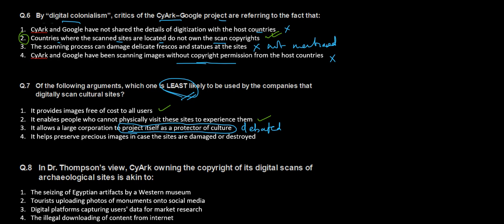And the last option is it helps preserve precious images in case the sites are damaged or destroyed, which is true, and that is the main intent with which Google is working. So preservation of precious images is correct. So it will definitely say that it's trying to do this, but option 3 is something which is being questioned and debated. So it will definitely not put forward this argument as a favorable argument. So this is the correct answer. Option 3 is the correct answer.